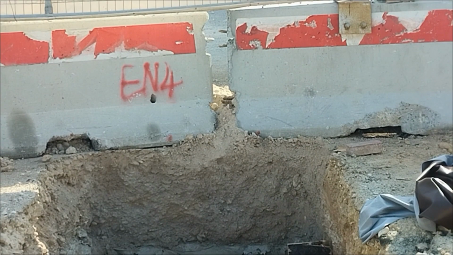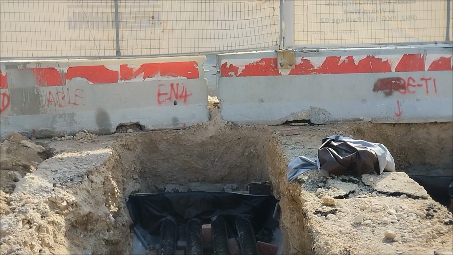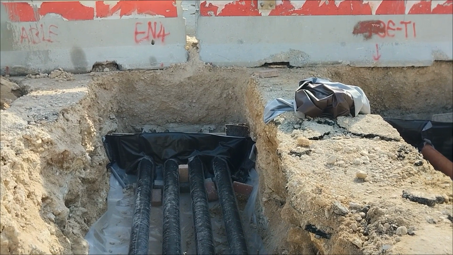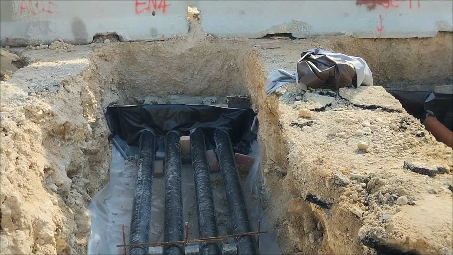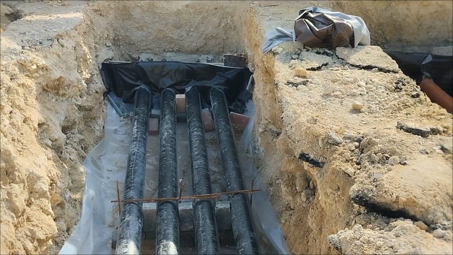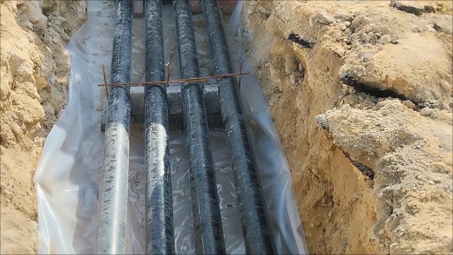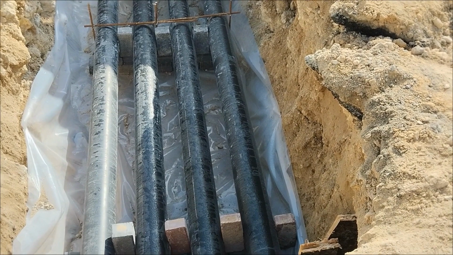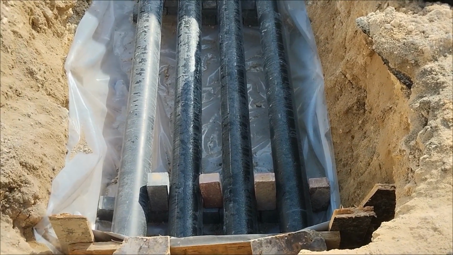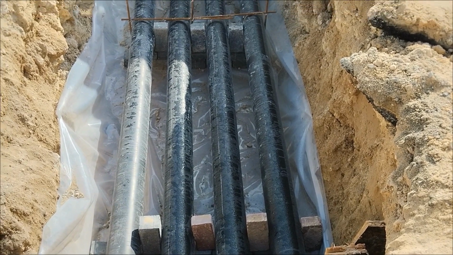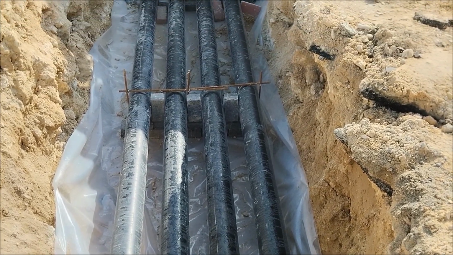So these are the future ducts. In the future, the cable will be crossing in these ducts. Ducts are actually the access provided for the underground services to cross from one side of the road to the other side of the road. As you see here, this was EN4. EN4 means there will be 4 ducts installed in this area.